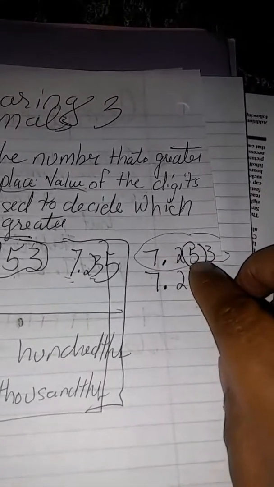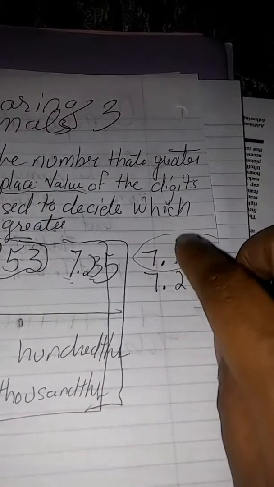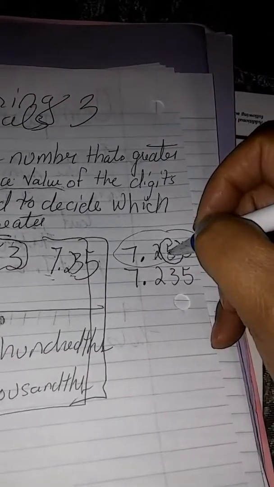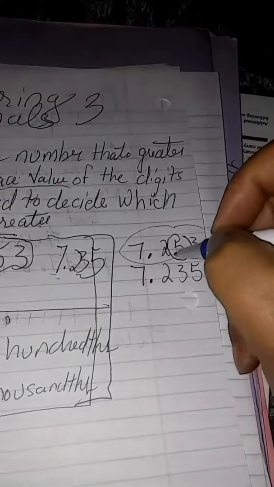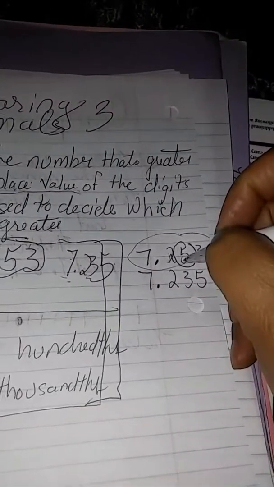The digit that let me know which number was greater was in the hundredths place. Because remember, the first number behind the decimal is the tenths, the second is the hundredths, and the third is the thousandths. So I circled that hundredths place.